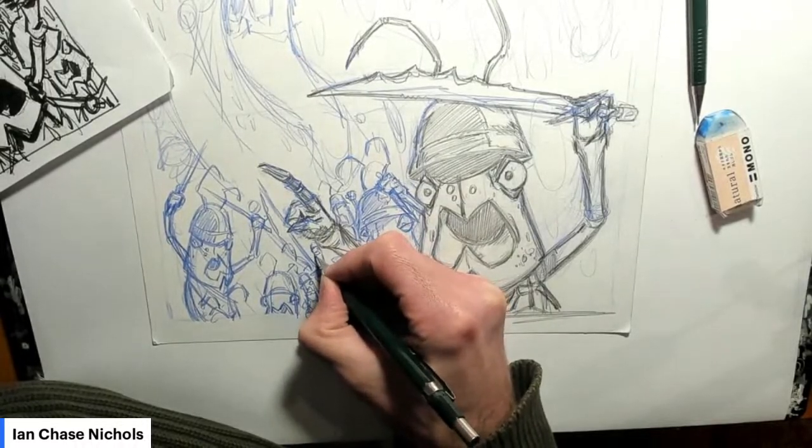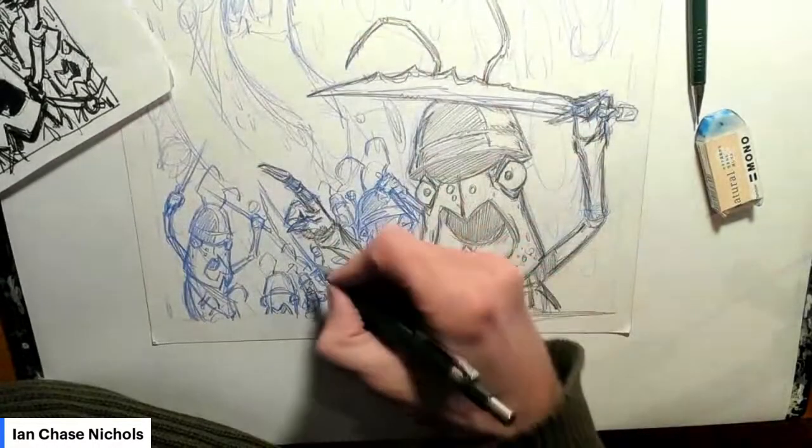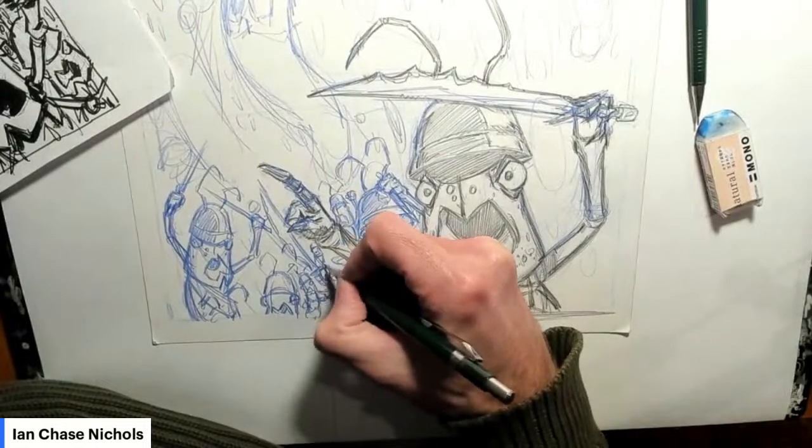When this gets shrunk down to comic book size, you're not going to even be able to tell what's going on in the vast background that'll be here.